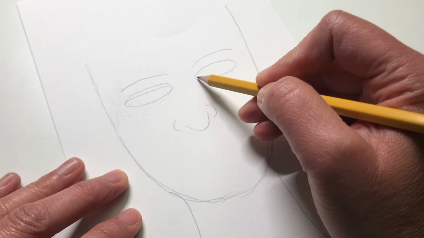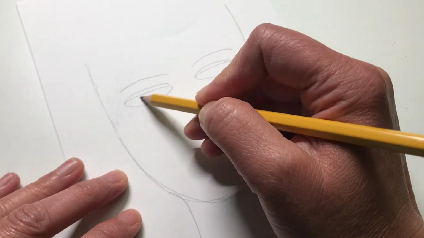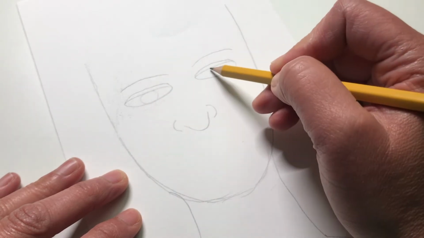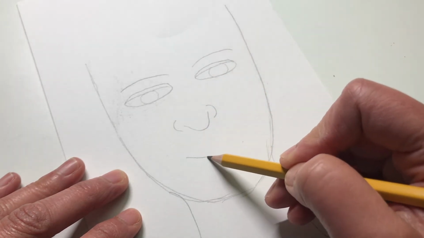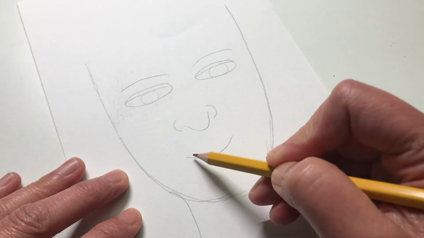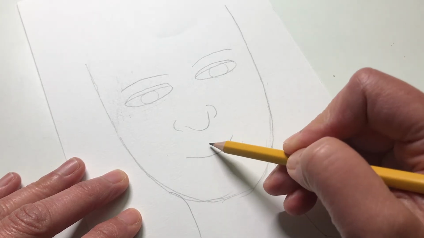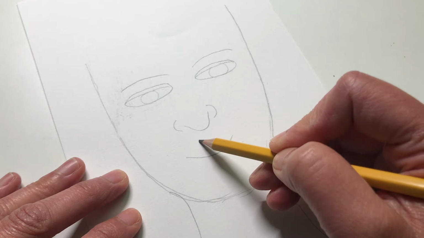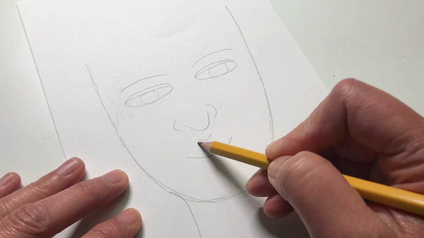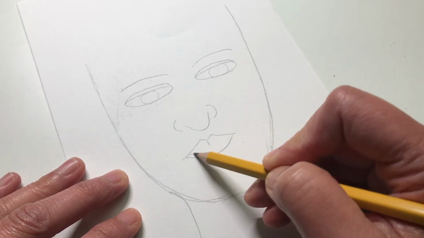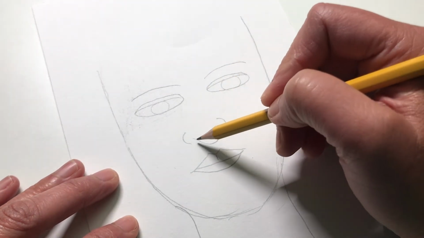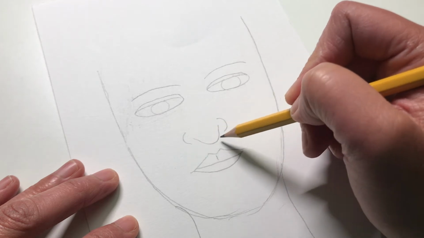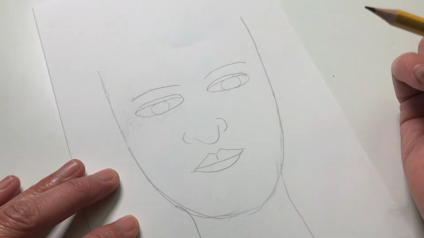So draw the features of your face, your eyes, eyebrows, and one thing I like to do for the mouth is draw a Y and then kind of come out to the corners. Lots of different ways to draw the mouth. For the nose, I drew a wide U with some parentheses.